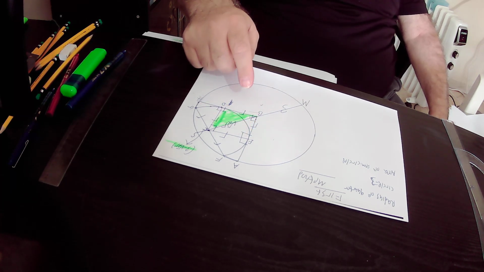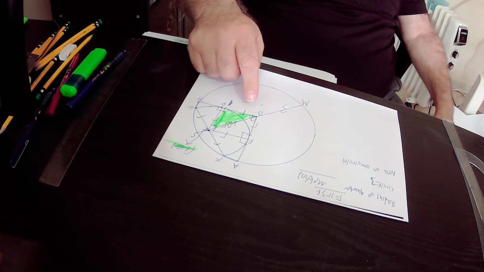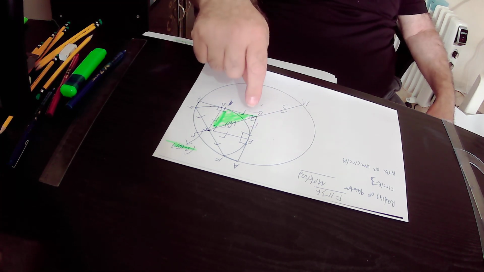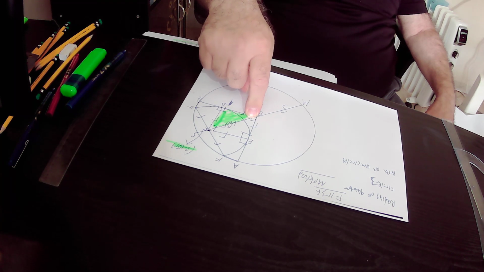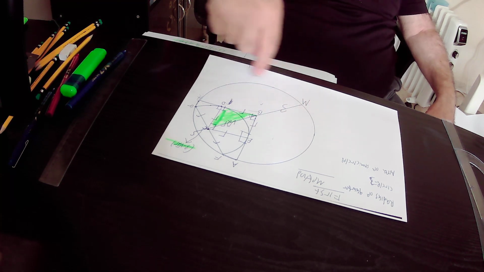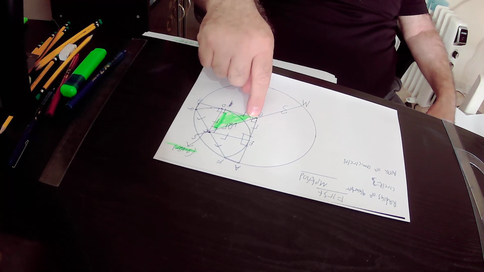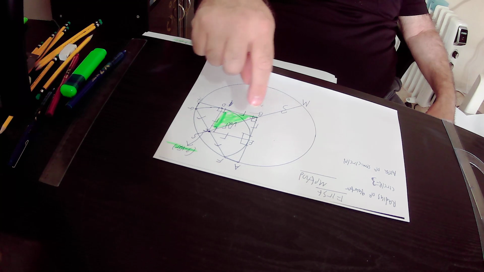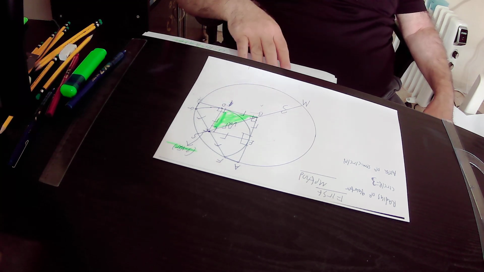This angle EBO must be equal to 90 degrees because ABO is a quarter circle. Therefore, this is actually the middle of the circle. Point B is the middle of the circle, and this angle must be equal to 90 degrees. So we actually found out that in quadrilateral ECBO we have 3 right angles.